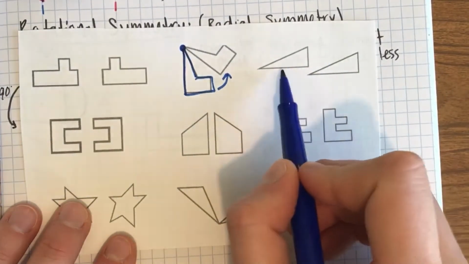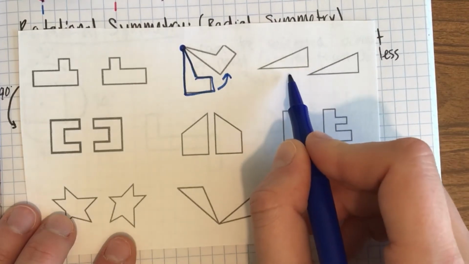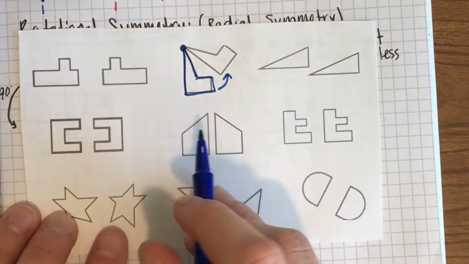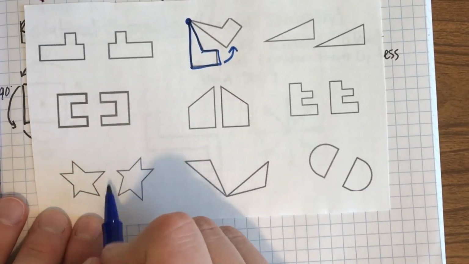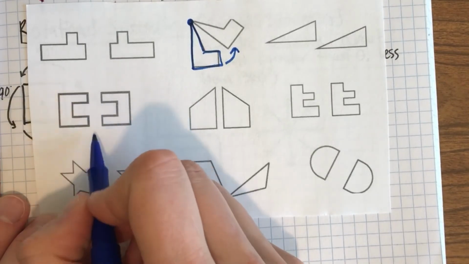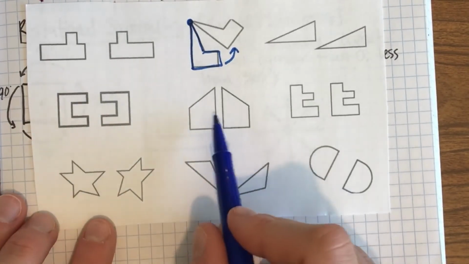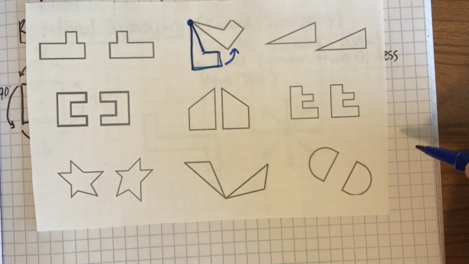All right, this one could be a translation, how I'm sliding over, up some. Okay, and a lot of these are just reflections of each other. The star is a reflection, the C. Okay, so I just wanted to give you some examples of what rotations and symmetries can look like.